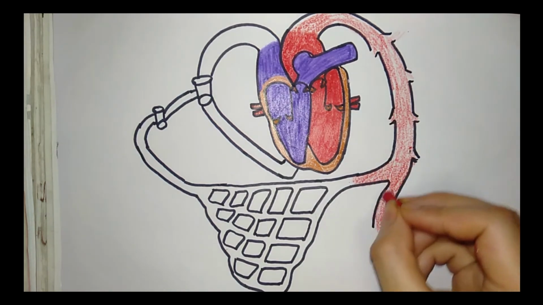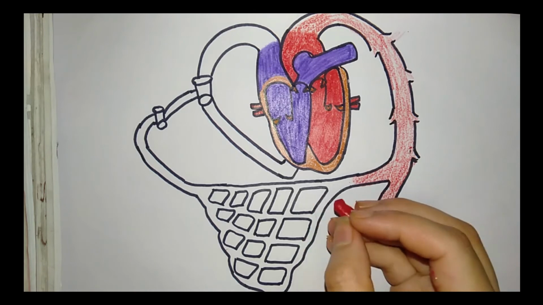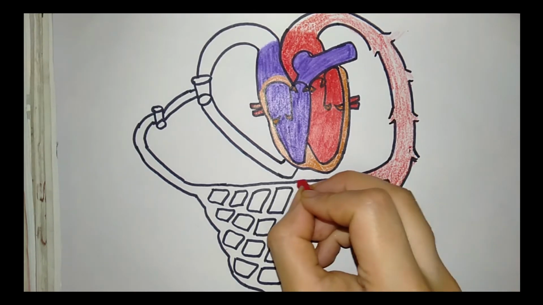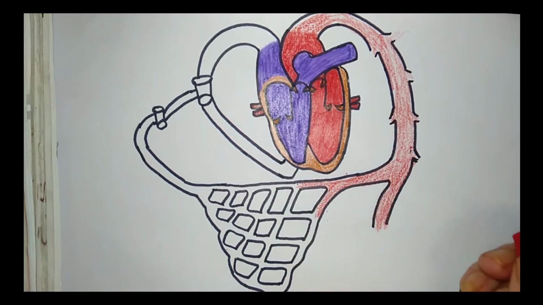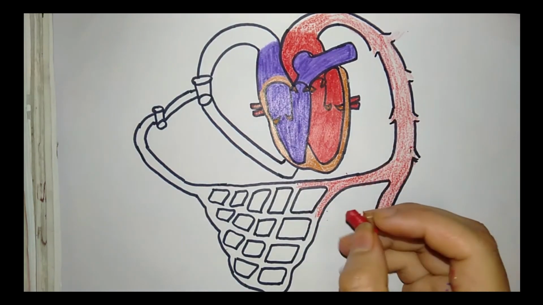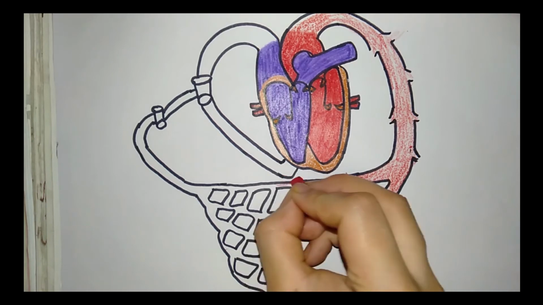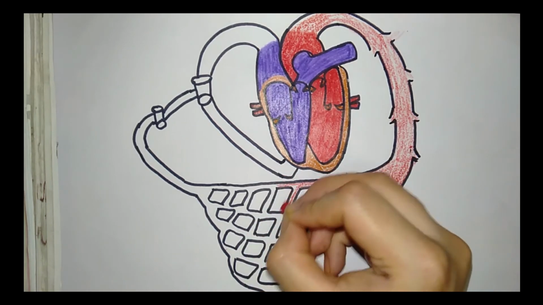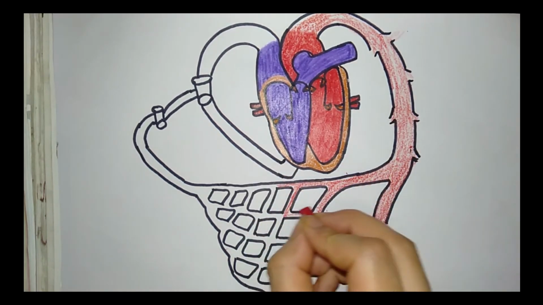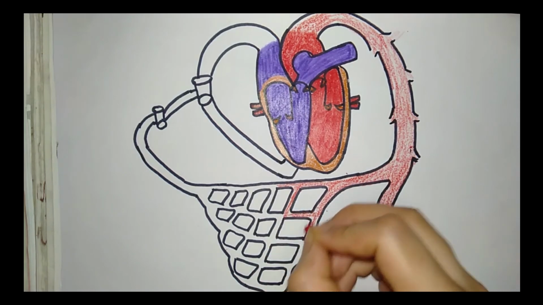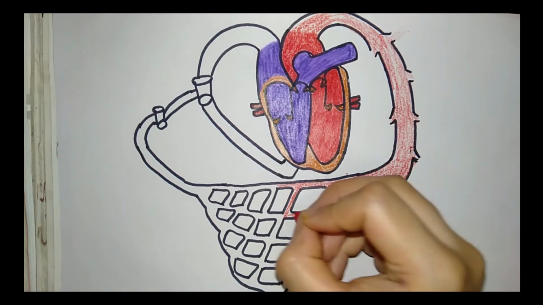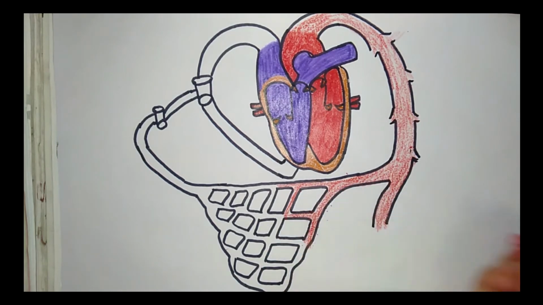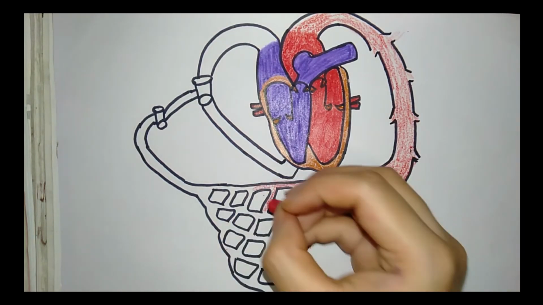And from the medium-sized artery, it is divided into the small artery. From this small artery, the artery is further divided into the arterioles, and this part, this part and this part are the arterioles. From the arterioles, it is further divided into the meta-arterioles.